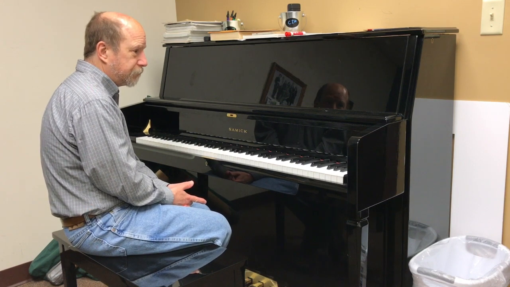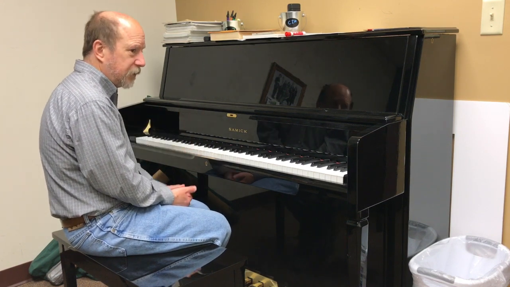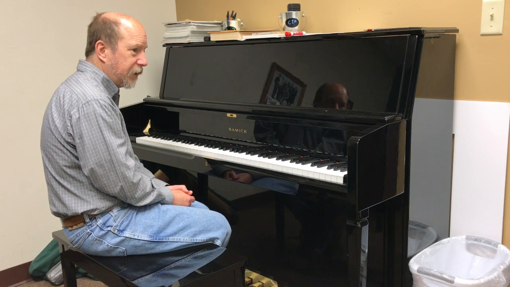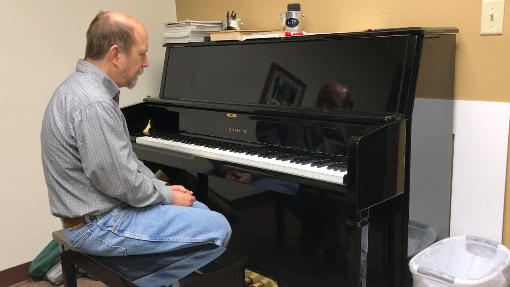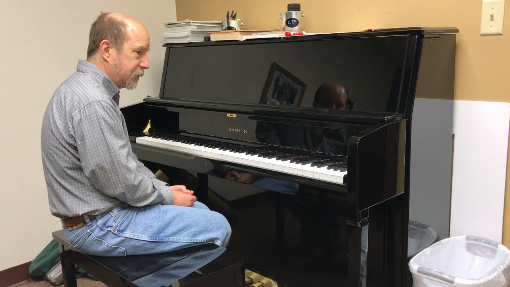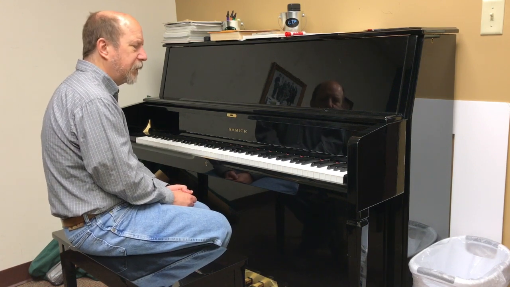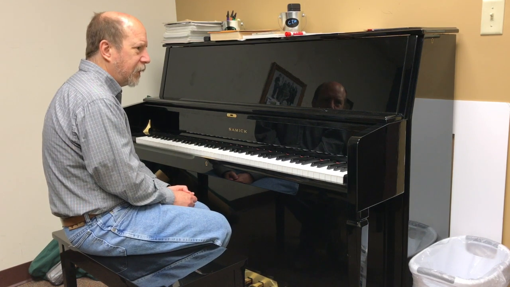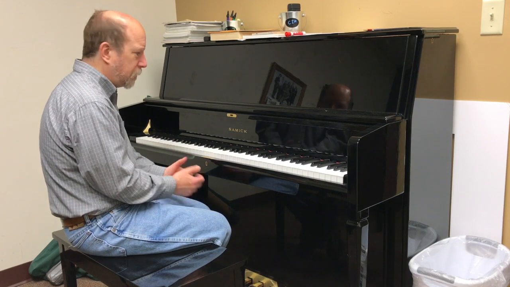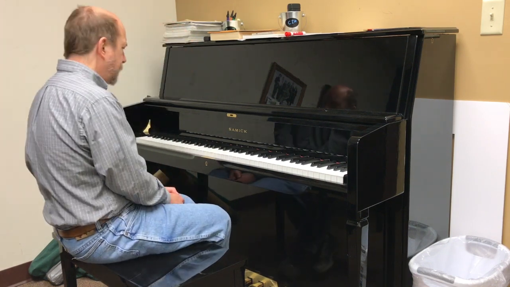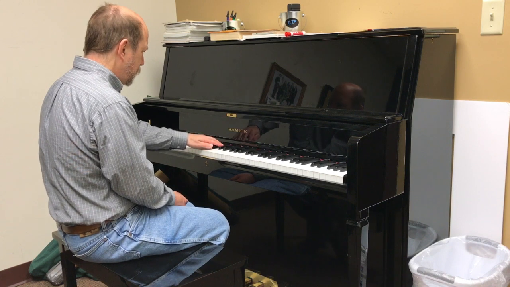Anyway, we're going to move on to the Mixolydian mode now. And so I'll just begin by showing you an example of an Irish tune that is in the Mixolydian mode. This is the Mooncoin Jig, and I'm just going to play the first part of it. And it is in A Mixolydian, or A modal. So here we go. The Mooncoin Jig.